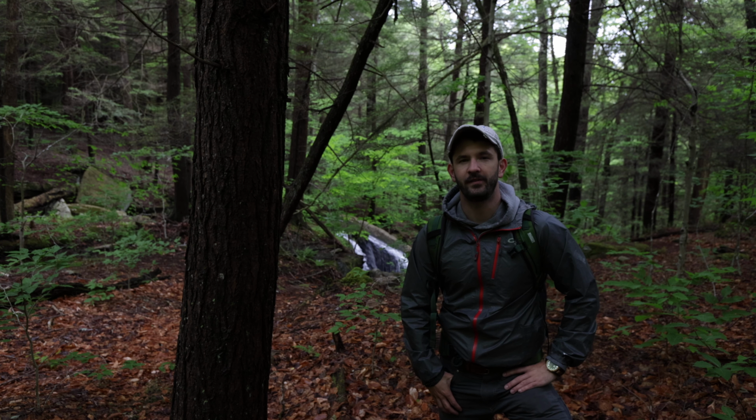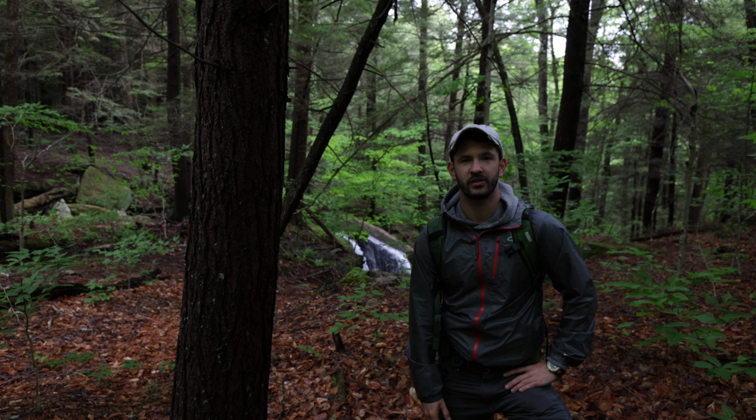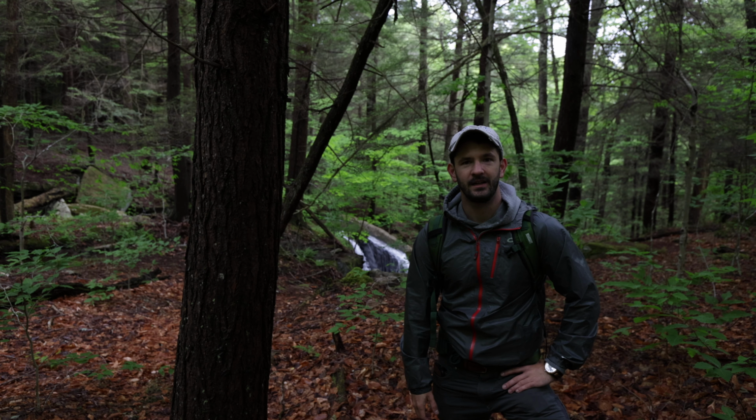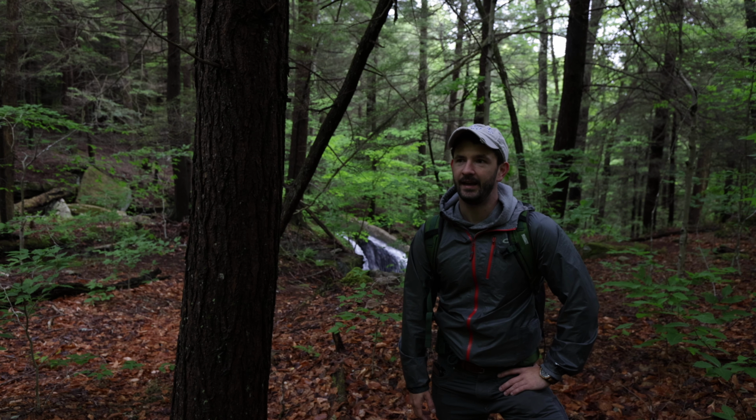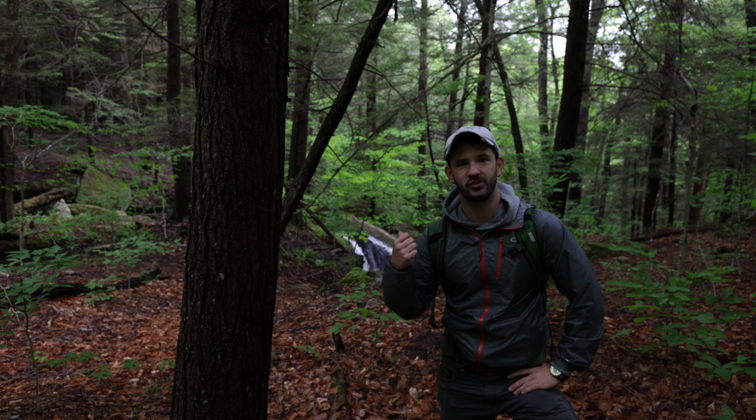It did take me a little bit of hiking, but I finally came across, back through here, what I think to be the falls that I was looking to find. So it looks like the water level's pretty high, and rain's holding off. It's still cloudy, so let's go check it out.